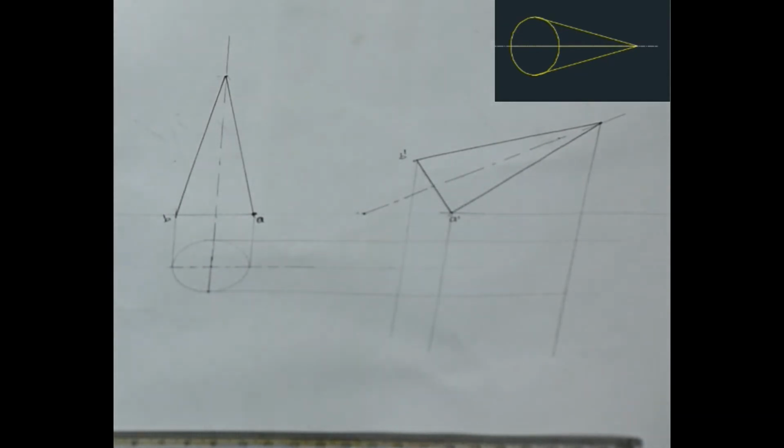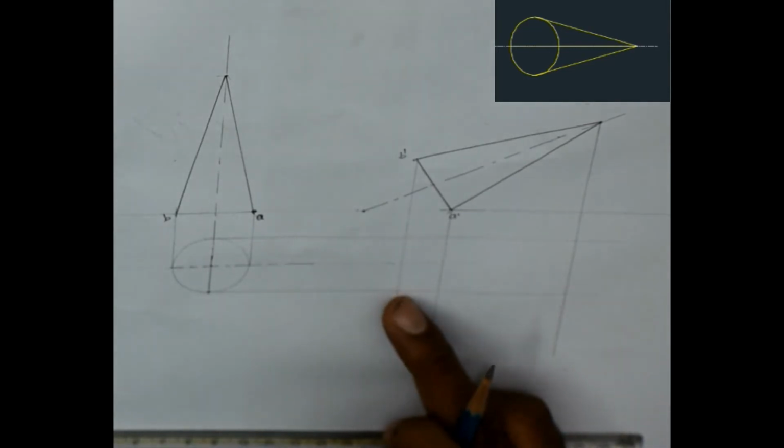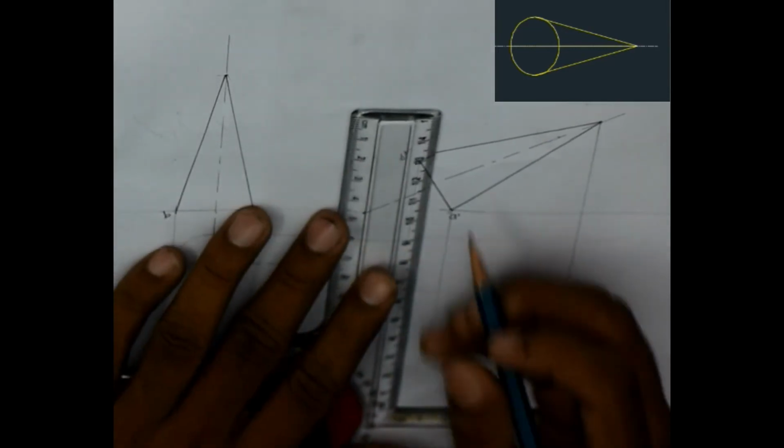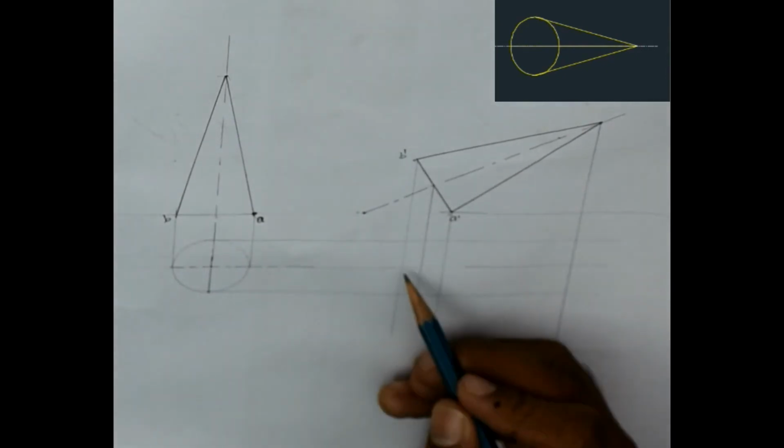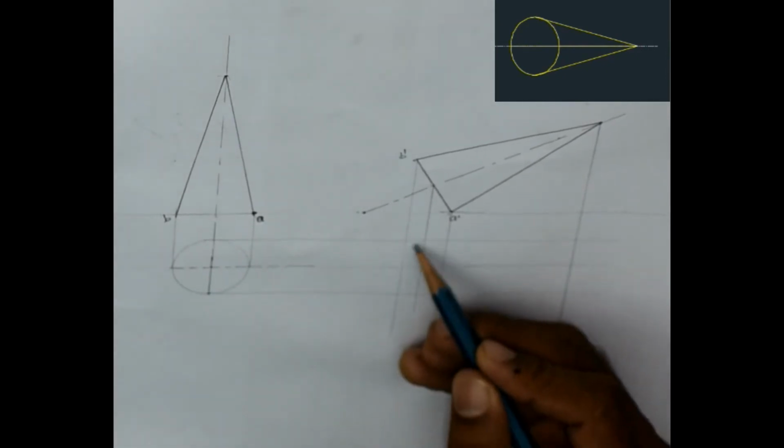As you have seen earlier, here there will be one ellipse which will be appearing. For that ellipse to appear, we need to have minimum of 4 points. We are having here 1, 2, 3, 4, and if you join this, we will get a beautiful ellipse.